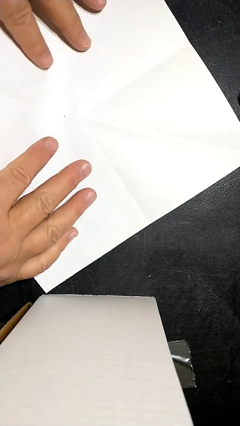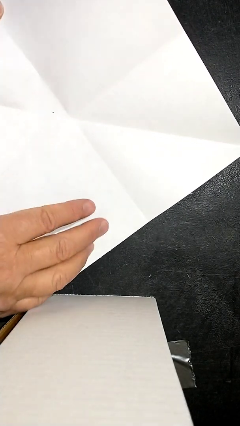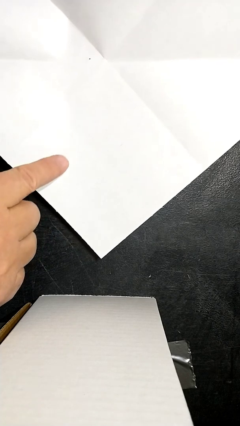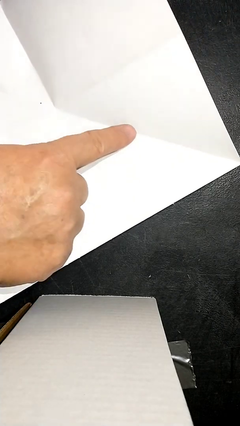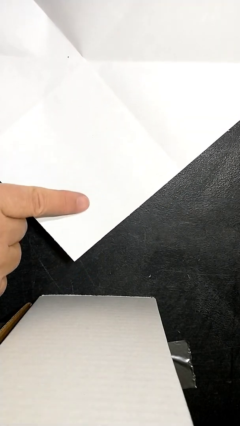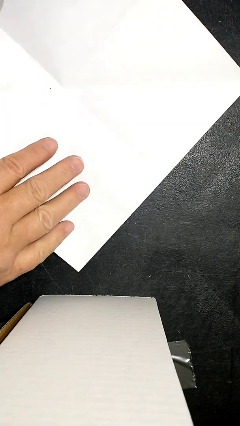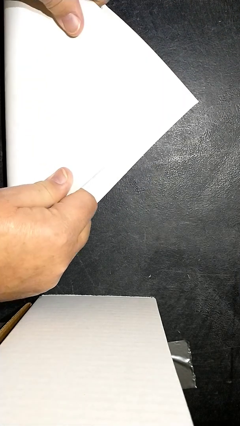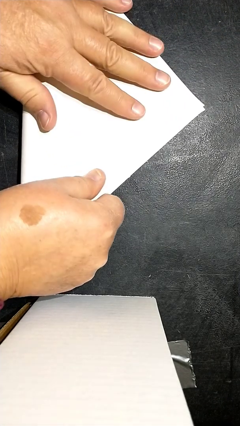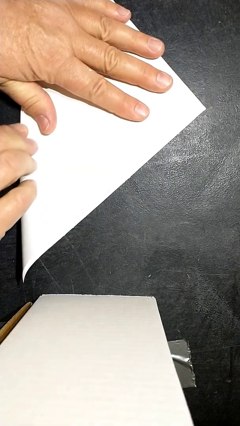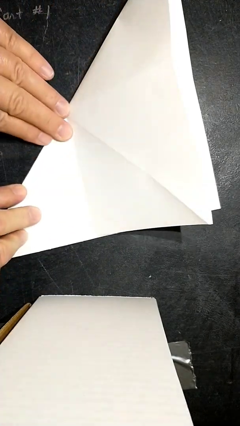Now fold it in the other diagonal. You can see that this box doesn't have any folds, but this one does. We want to fold here. So that's the way you're going to go. Line up the point and make one more triangle.